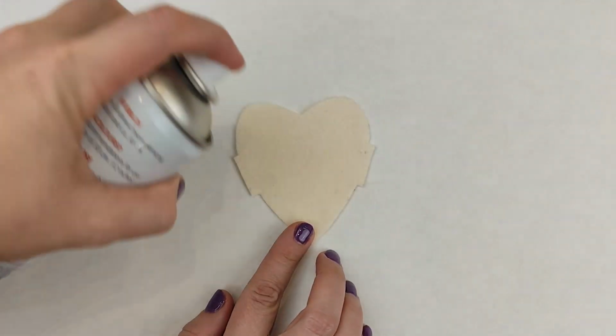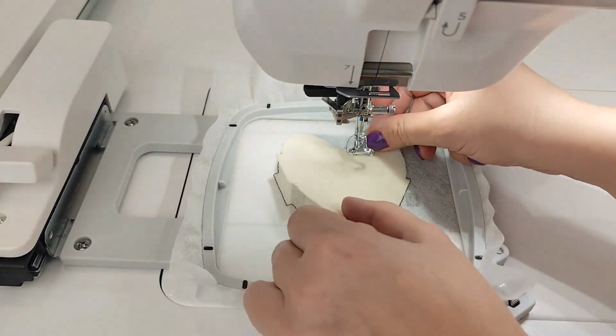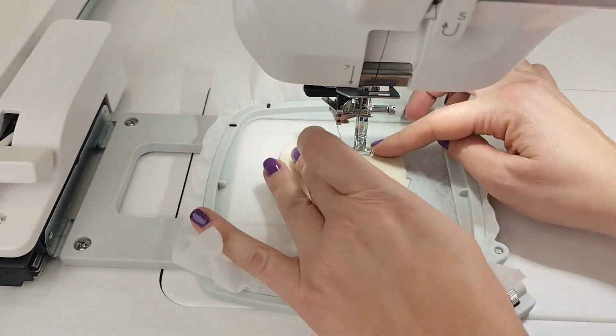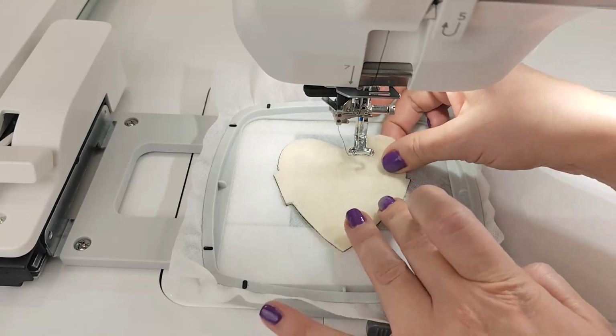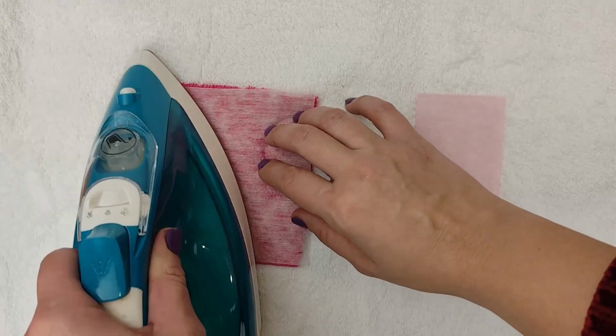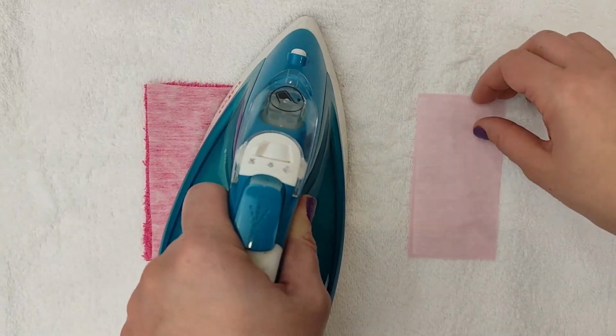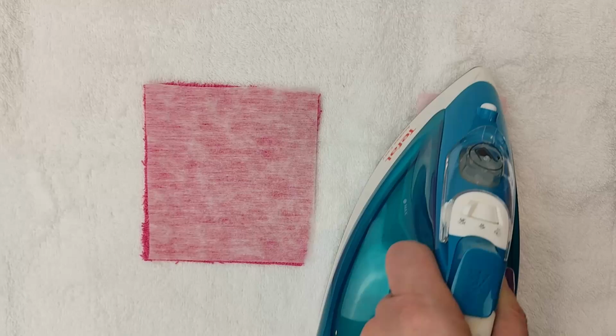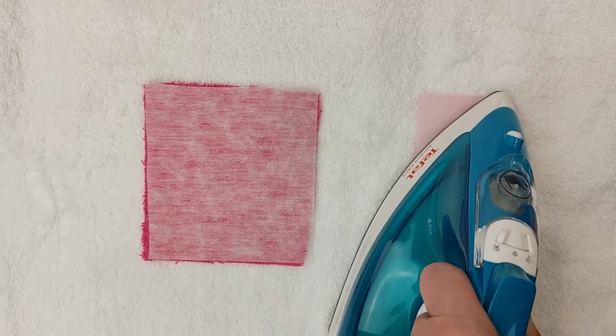Use adhesive spray on the back of the pre-cut felt base and place it inside the stitched outline on the hoop. In the meantime, let's prepare the fabrics for the upper applique parts. Iron a fusible backing on the back of the terry cloth for the heart part and the fabric for the banner.